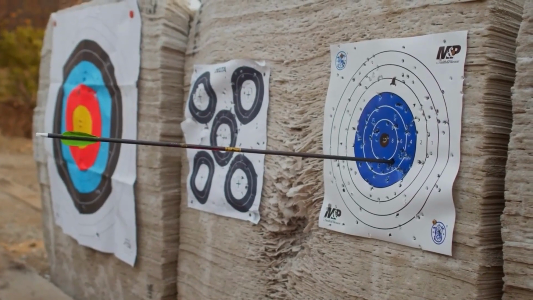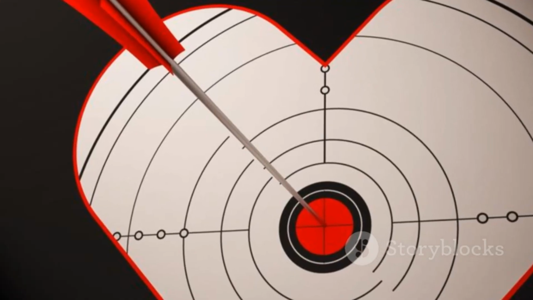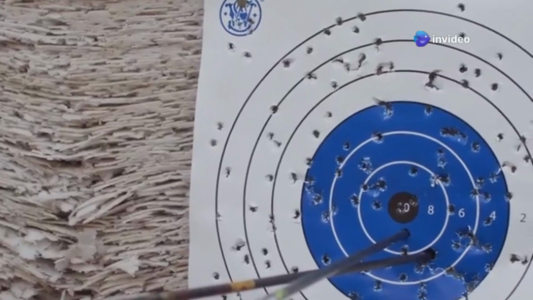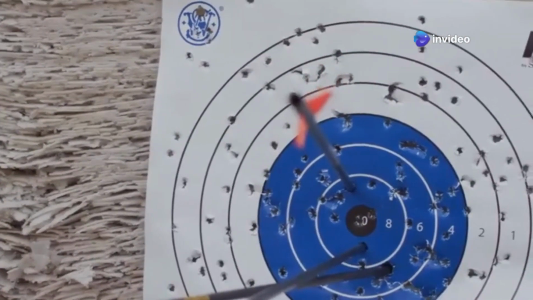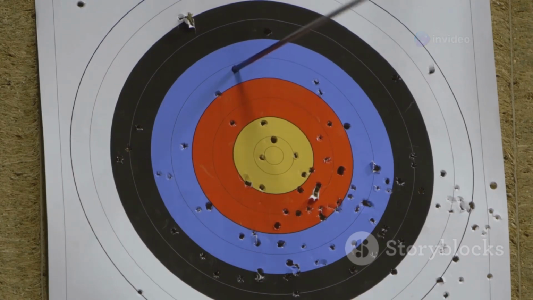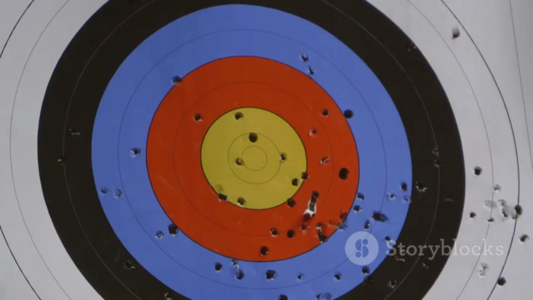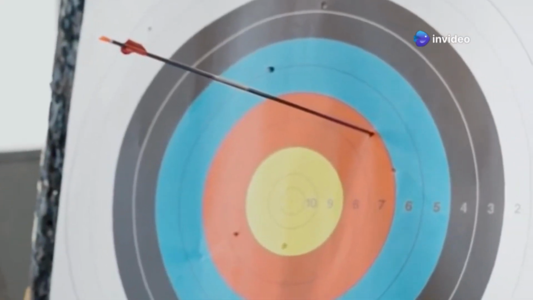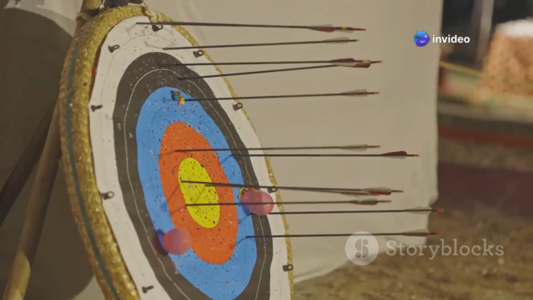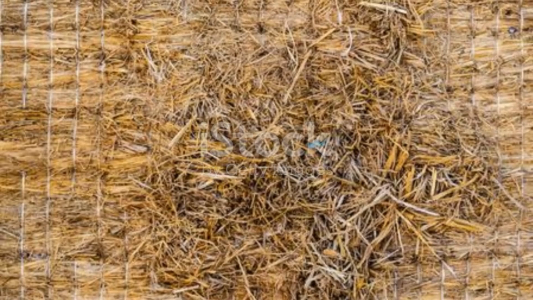Accuracy refers to how close your result is to the true or intended value. Think of it as hitting the bullseye on a target. The closer your arrow lands to the center, the more accurate your shot. Precision, on the other hand, is about consistency and repeatability. It measures how close a series of measurements are to each other, regardless of their closeness to the actual target. Imagine hitting the same spot on the target repeatedly, even if it's not the bullseye. That's precision.